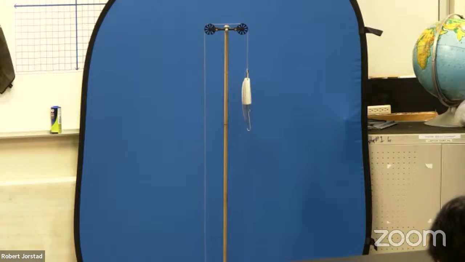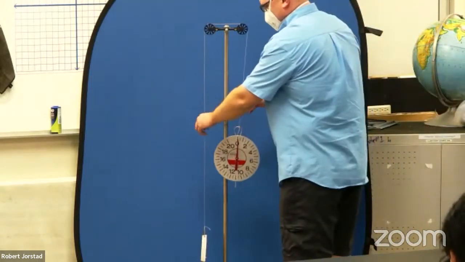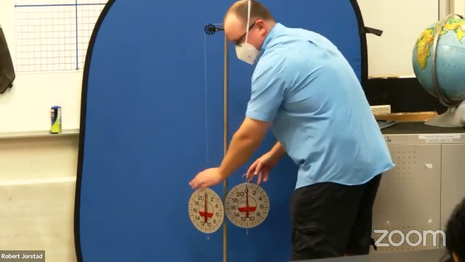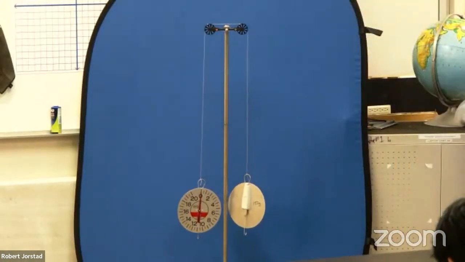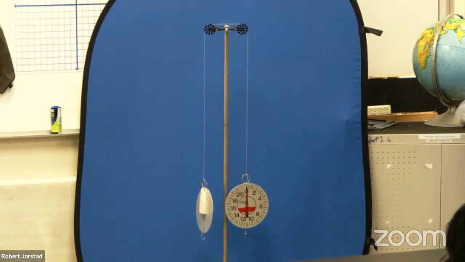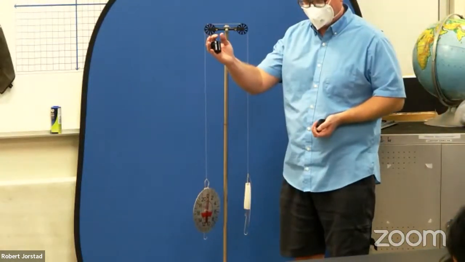All right, here's the deal. This is called an Atwood machine. You can see I've got these two scales here. And the idea here is I just put some different masses on here. In this case, I have a 500 gram mass.